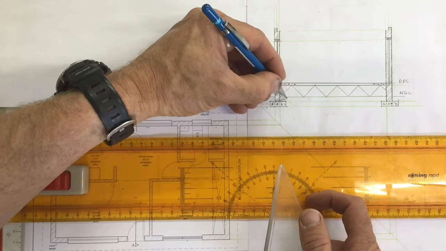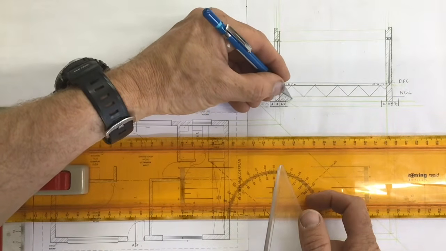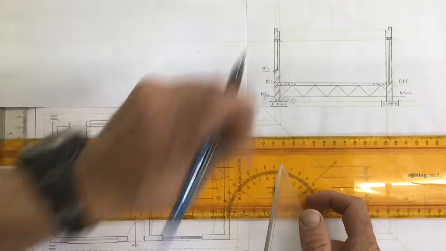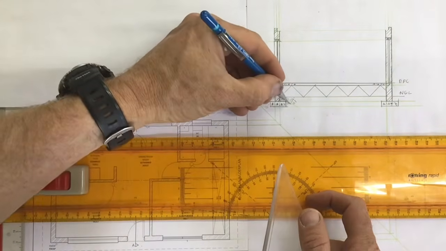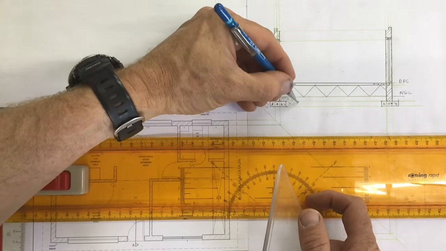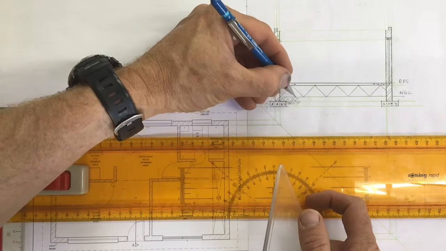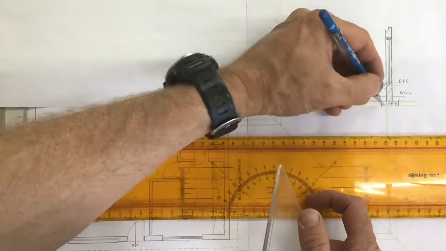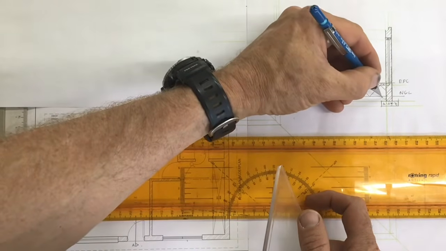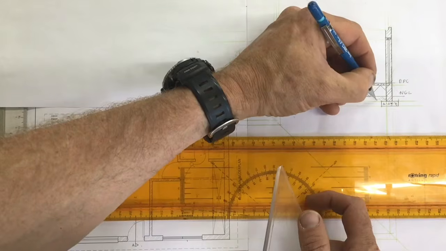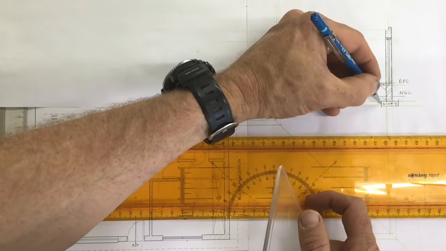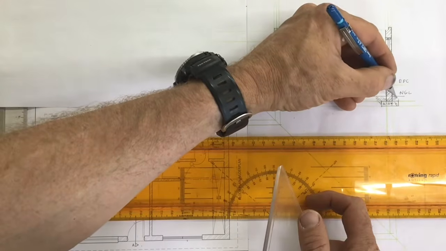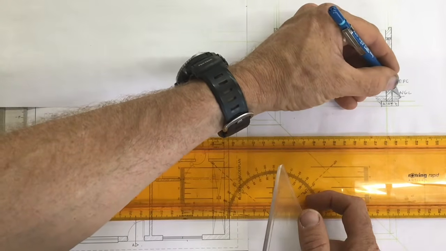One, two, three, one, two, three, and so on. Okay, that's enough. Over there, and you just keep on doing that.